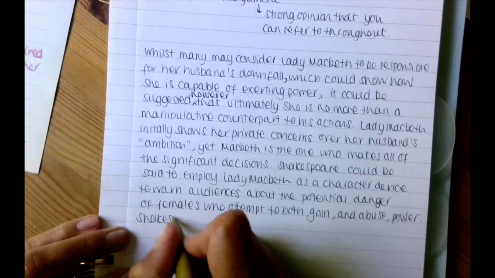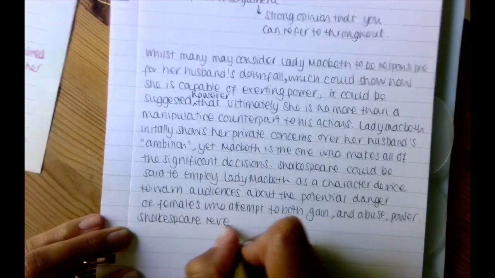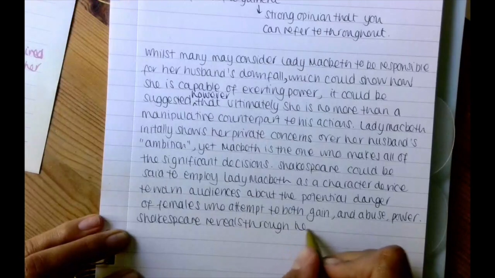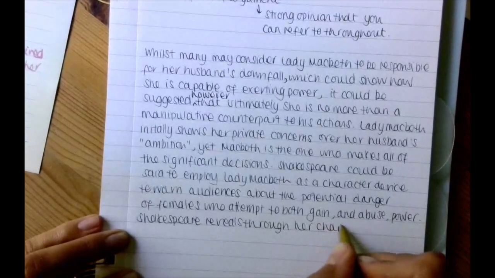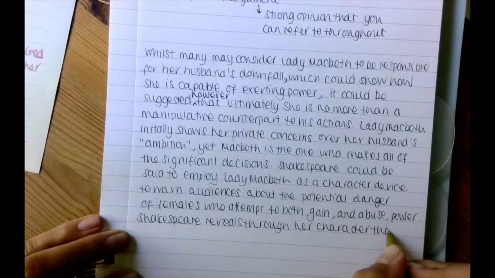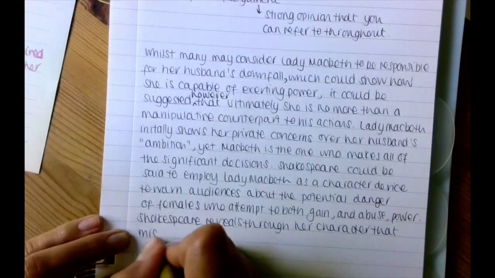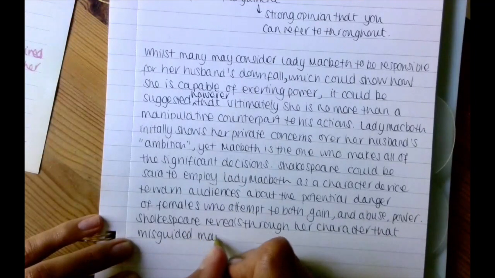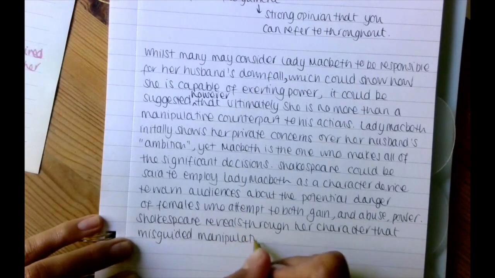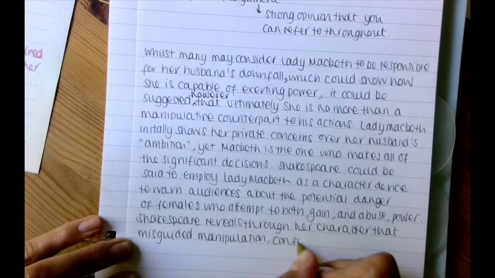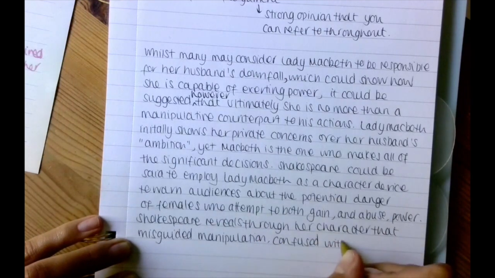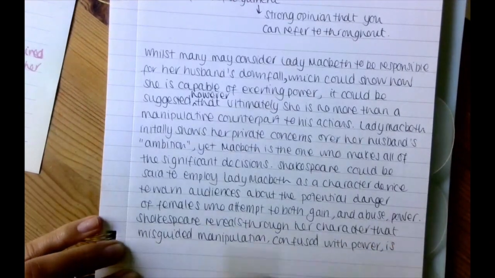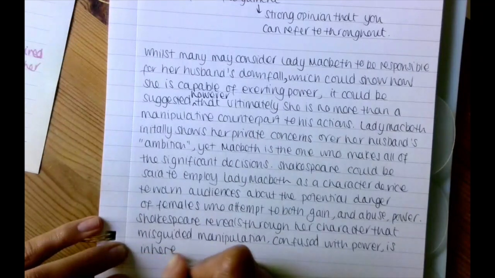Shakespeare reveals through her character that misguided manipulation, confused with power, is inherently catastrophic.